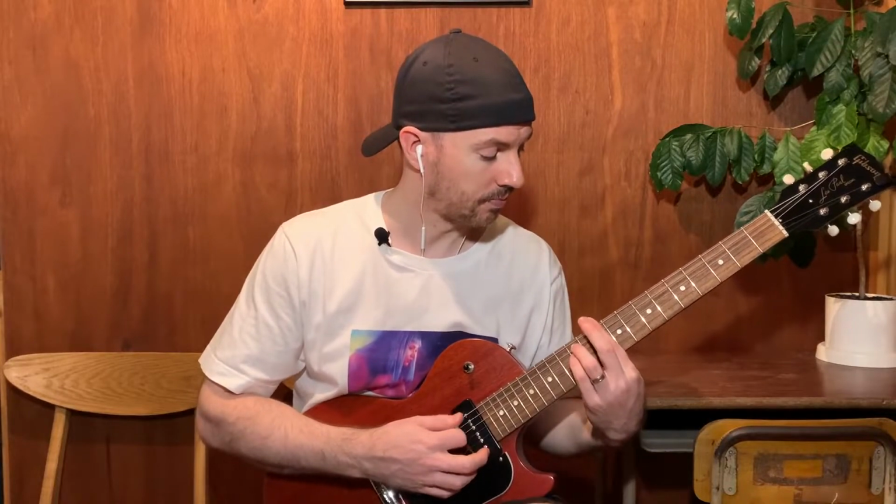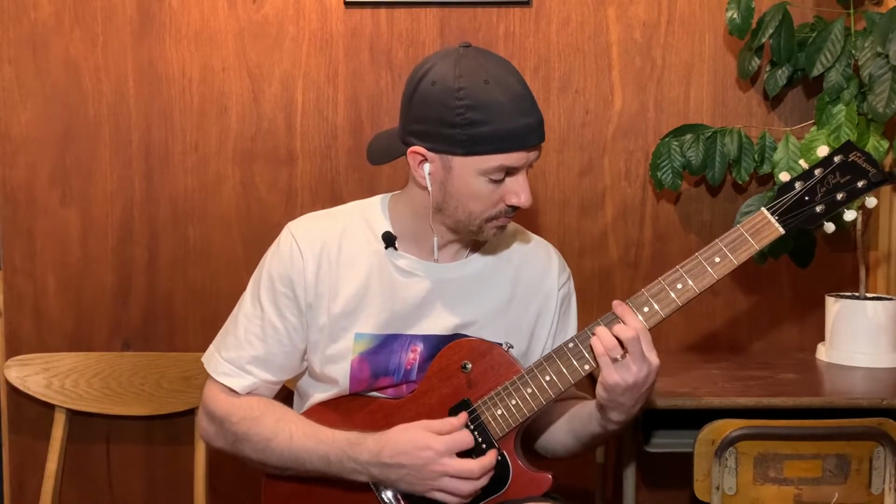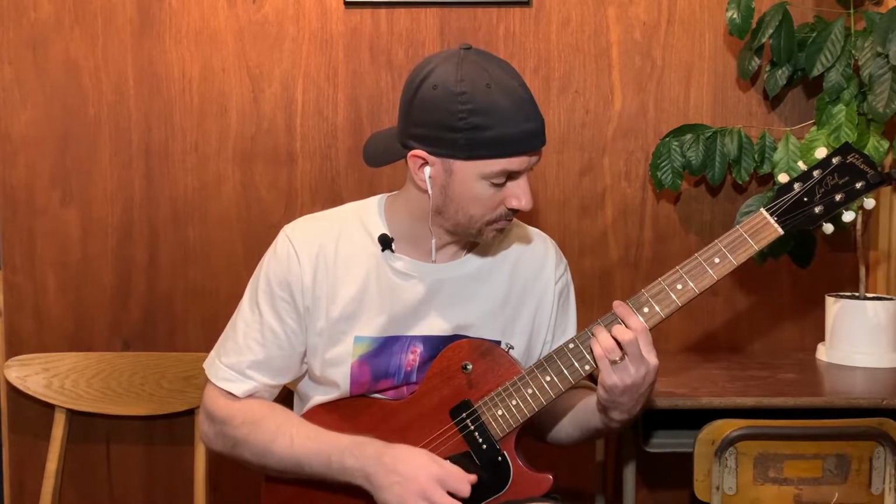So something like this. And that was used quite a lot back in the 50s in doo-wop and so on. But it's most commonly found in jazz. Now jazz typically uses seventh chords. So remember, we can build chords by taking every second note in a scale.